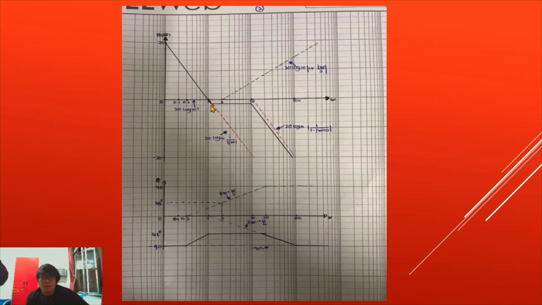So we put the line from frequency 1 until frequency 10 at 0. At the frequency of 10, we have negative 20 minus negative 20, and the green one is 20.